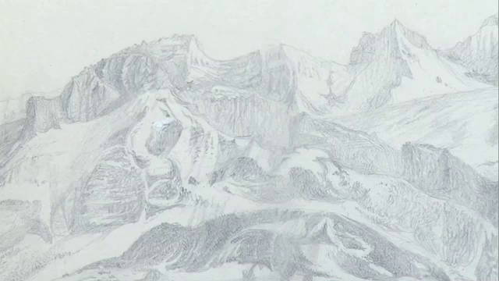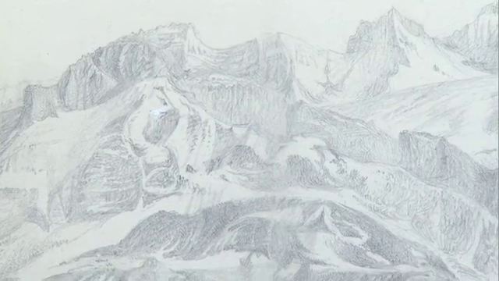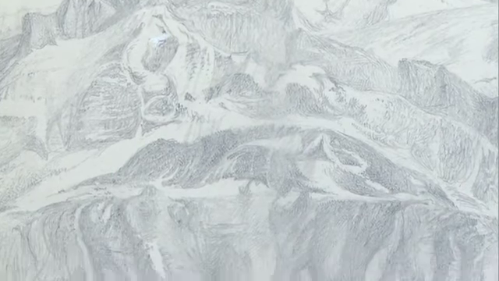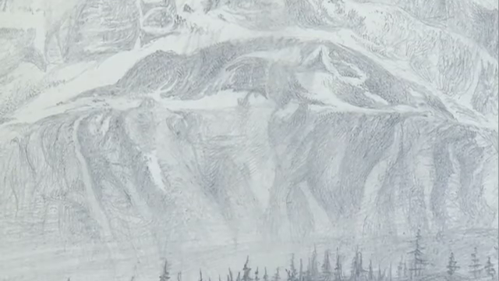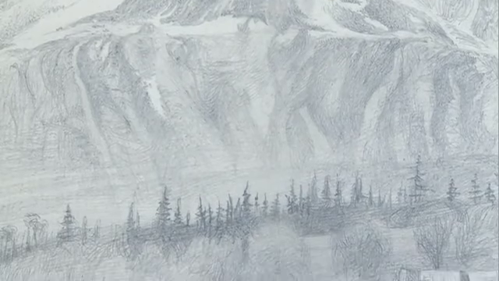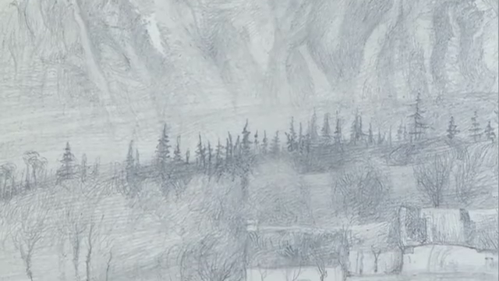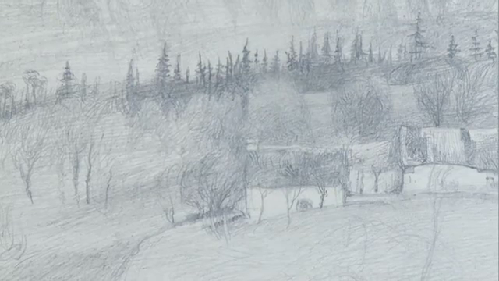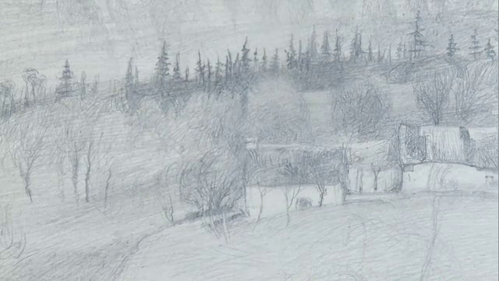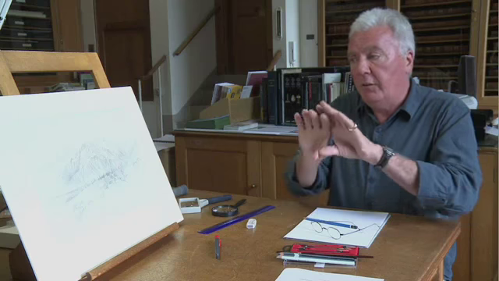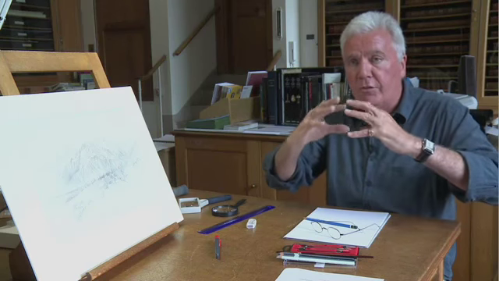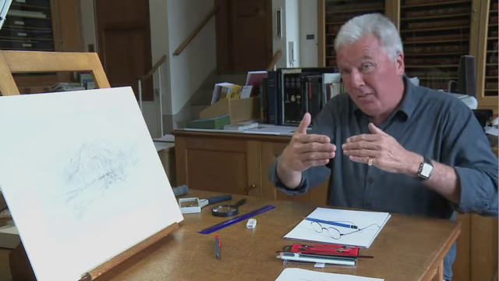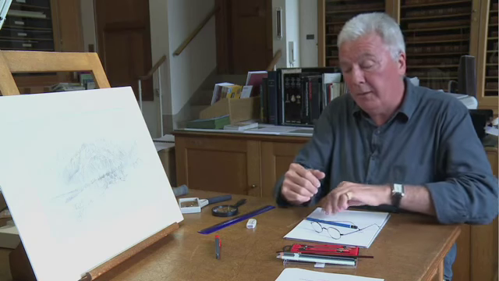Now, if you look at this drawing, you will see that the mountains in the distance are very lightly drawn. The mountains in the middle ground are less light, and as we move towards the foreground and the row of trees and the houses, we see it getting darker and darker. And that is what not only creates a sense of volume, of the mountains having real structure, but actually of depth, of some things being nearer than another.